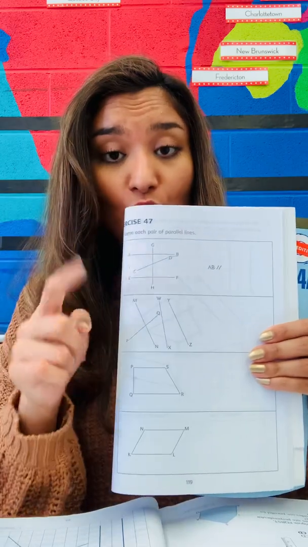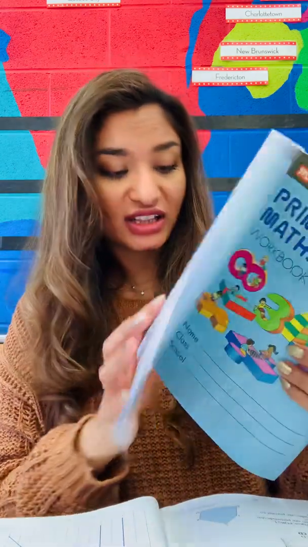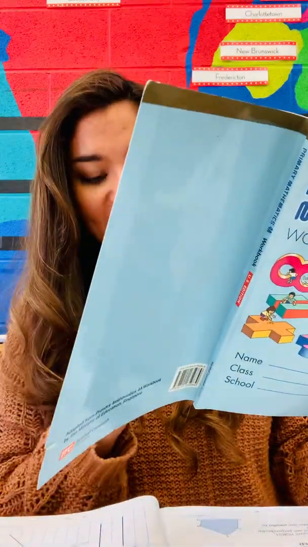I'm going to do one more and then you will have the chance to do the rest on your own. So let's look at the last one. Now you need to ask yourself, how many parallel lines are here?